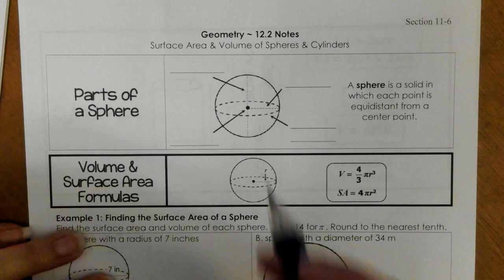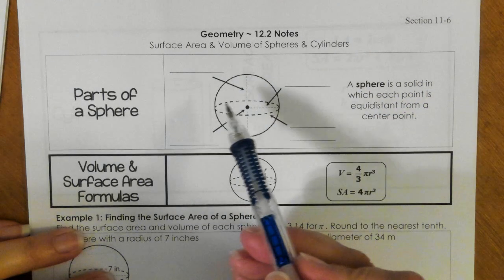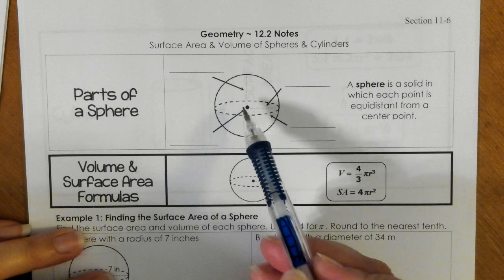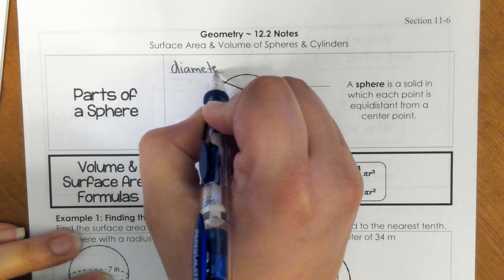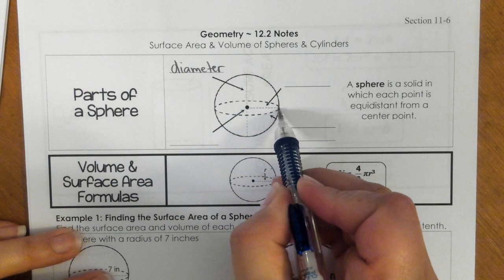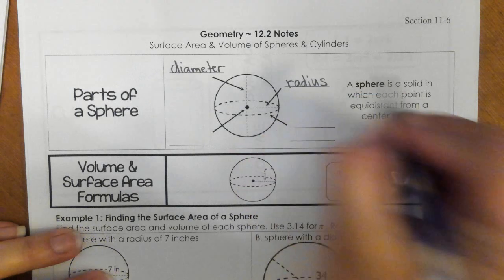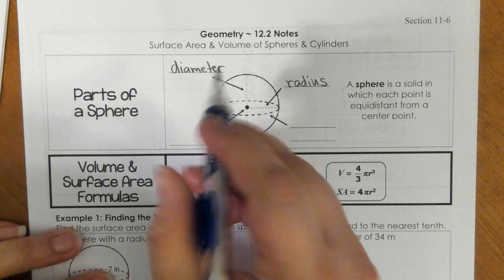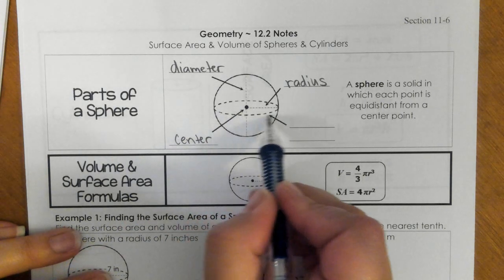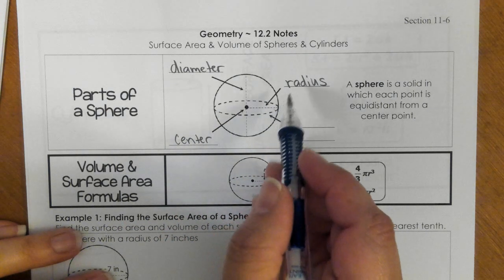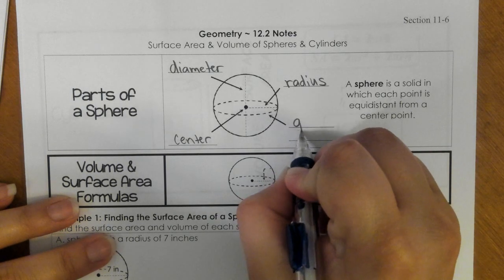So the first thing we have is in this picture, this right here is the diameter. Obviously, it could be going any direction as long as it's going through the center. From the center to an endpoint on the sphere, that would be your radius. That's obviously the center. Now, on Earth, this right here would be called the equator. But when we're talking about just a regular old sphere, we call it the great circle.